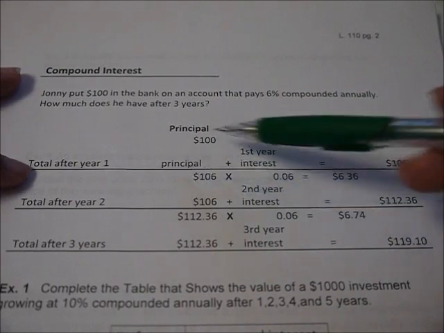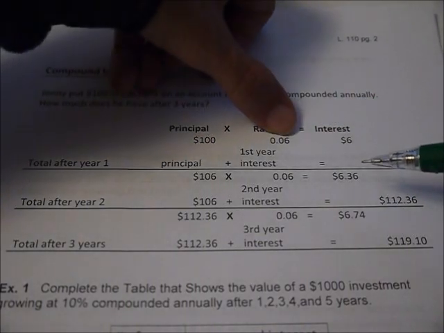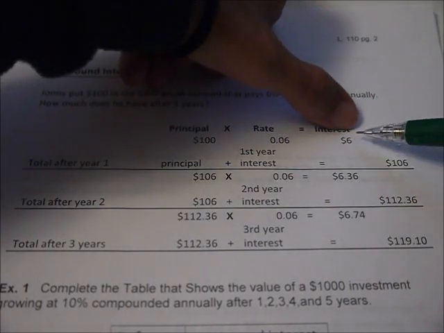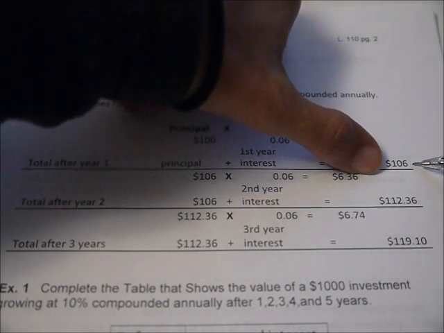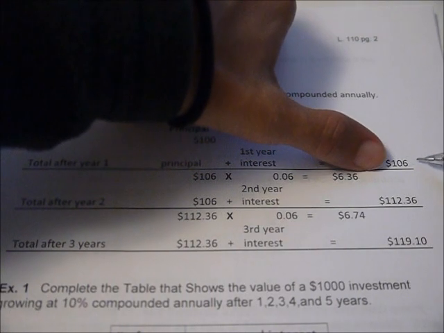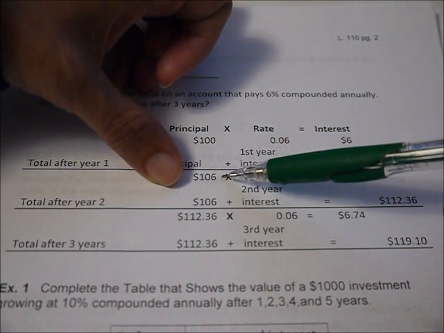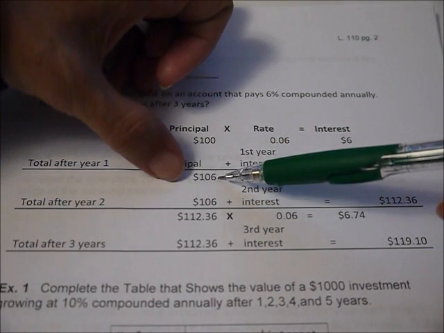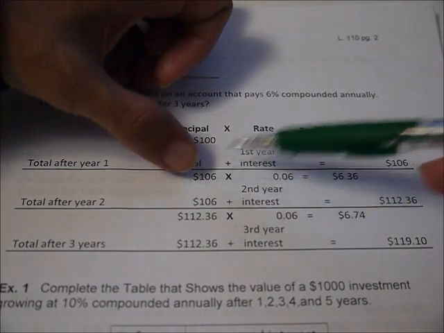Okay, so the total after 1 year. He had $100 and he made 6% interest, which was $6. So at the end of 1 year, he has $106. And so did Jordan, right? She had $106 after 1 year. But now his new principal is $106. Jordan still has a $100 principal here. She didn't get to take that 6 and reinvest it.